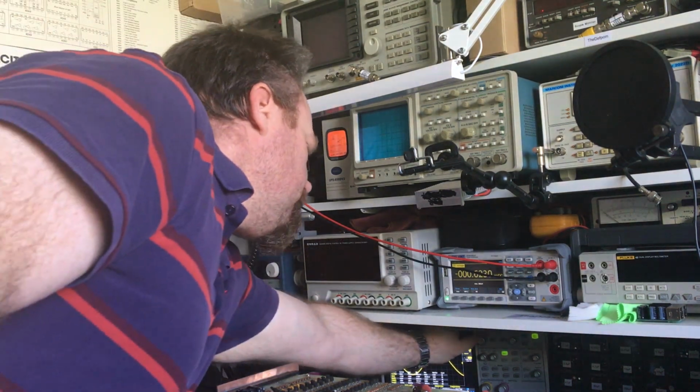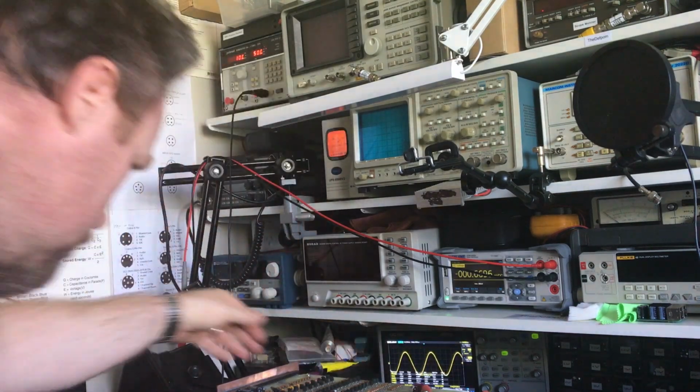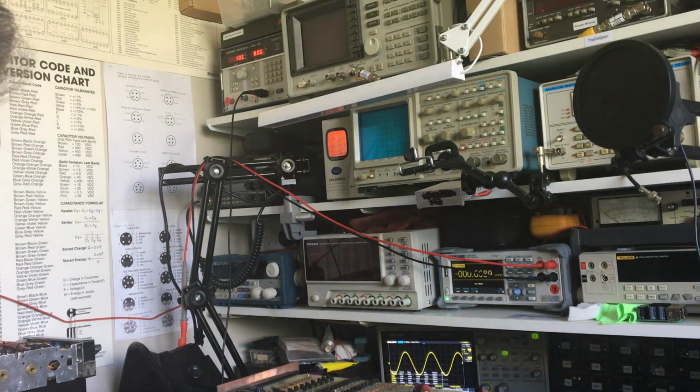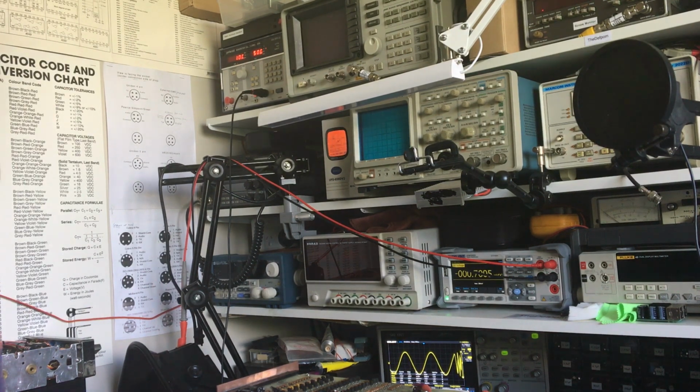Let's get some more on the screen so I can count properly. It says exactly 10 hertz on there, so it might be slightly off frequency, but there's not much in it. So that shows to me that the switching is working correctly on those ranges. So that's all pretty good. I'm happy with that.